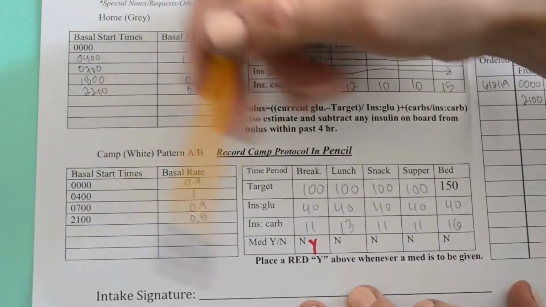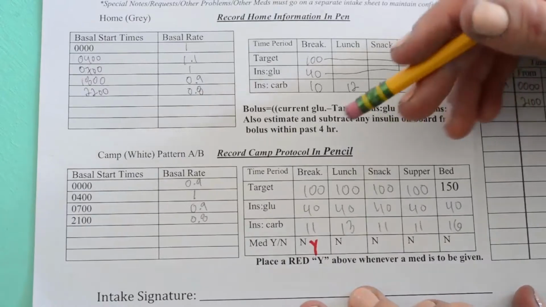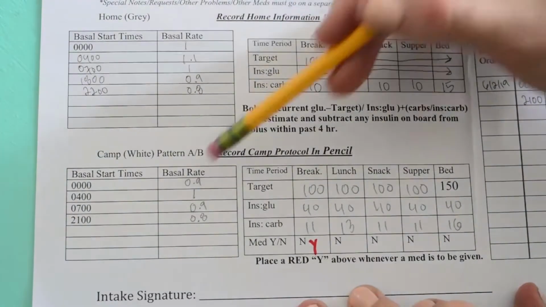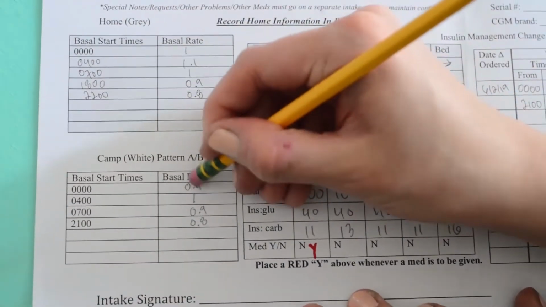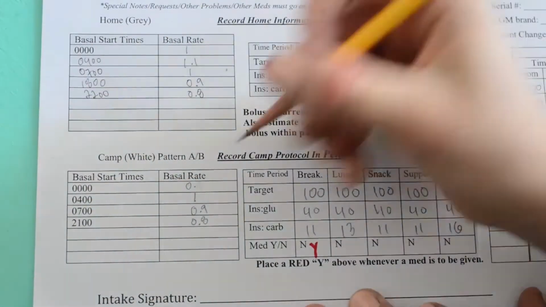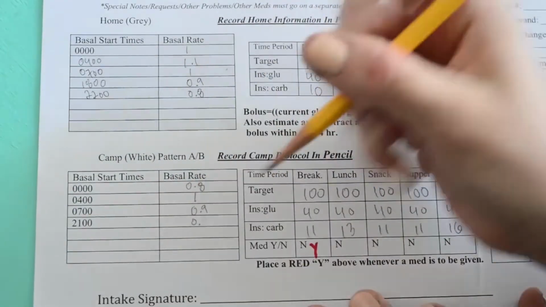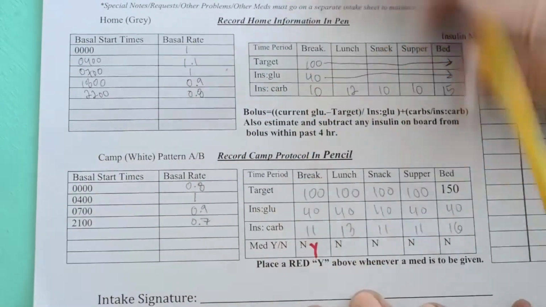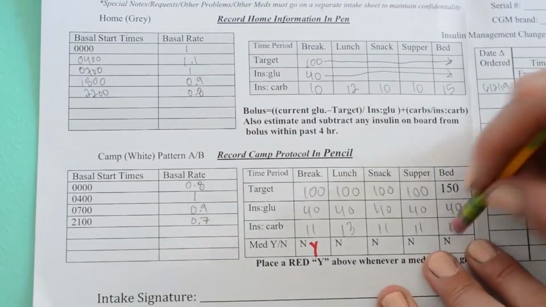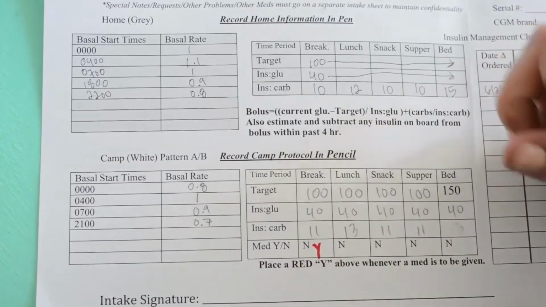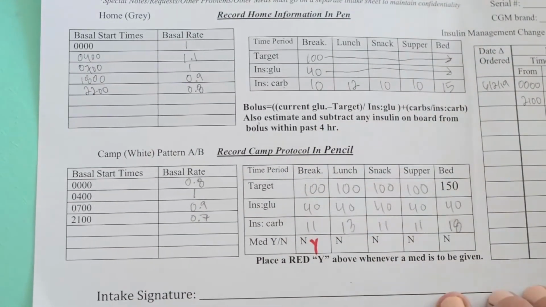This is the reason this section is in pencil, because this is where we make our changes. Right after you make the change in the camper's insulin pump, you would come and write down those changes. So we changed the midnight basal rate from 0.9 to 0.8, and the 9 p.m. basal rate from 0.8 to 0.7. Then he also made a change to the bedtime carb ratio. It's no longer 1 to 16, it's now 1 to 18. So you would make those changes right there.